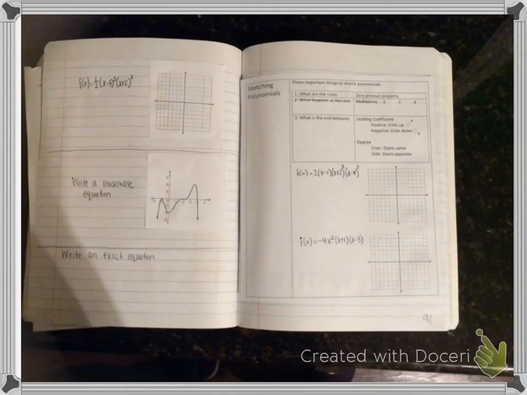Okay, this is the teacher station for sketching polynomials. I want you to pause the video for a moment and get your notebook set up. You can see we've got page 91 and then your two little papers go on the left side page.